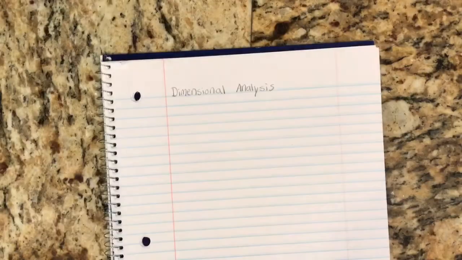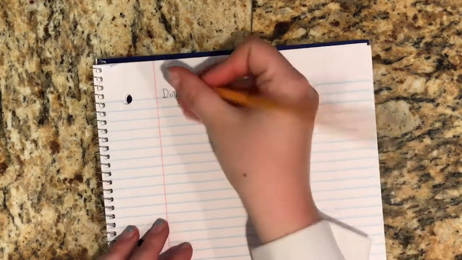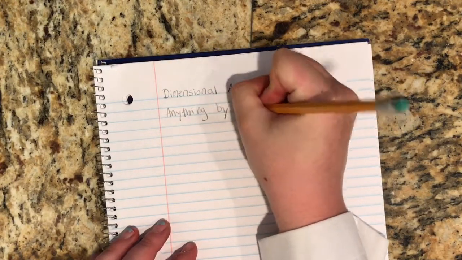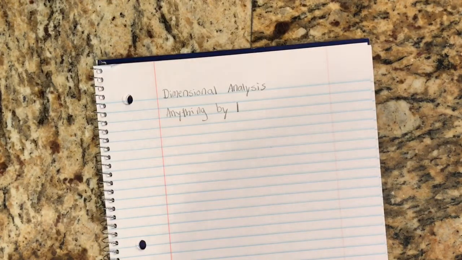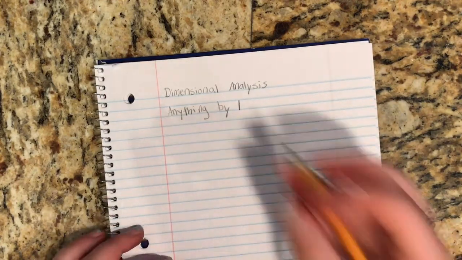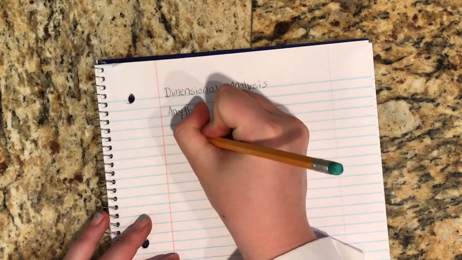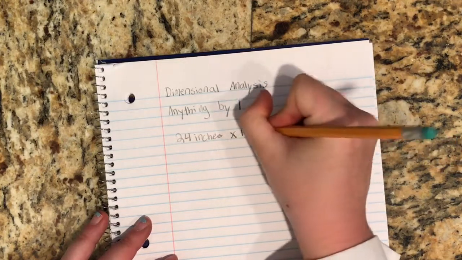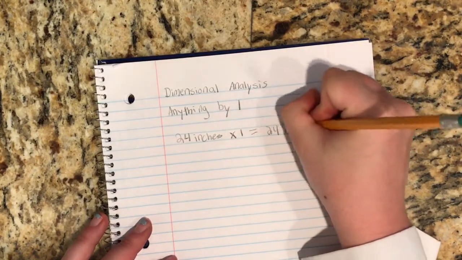The next thing that we're going to learn today on how to be a better scientist is converting units. We can use dimensional analysis to help convert our units. Dimensional analysis is based on the idea that you can multiply anything by 1 and not change the physical meaning of the measurement. For example, 24 inches times 1 still equals 24 inches.